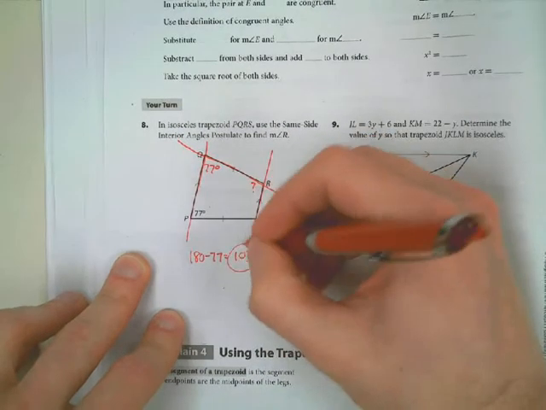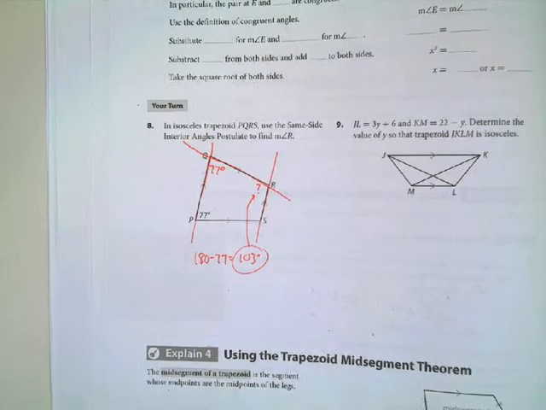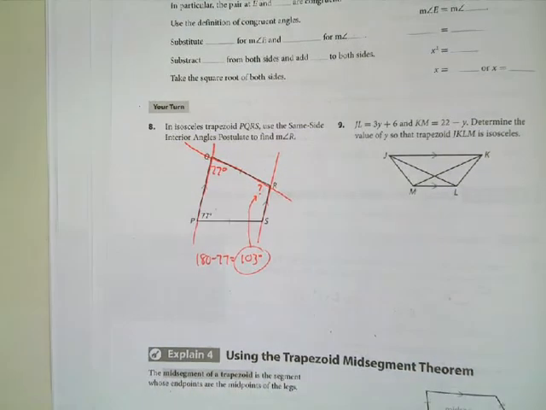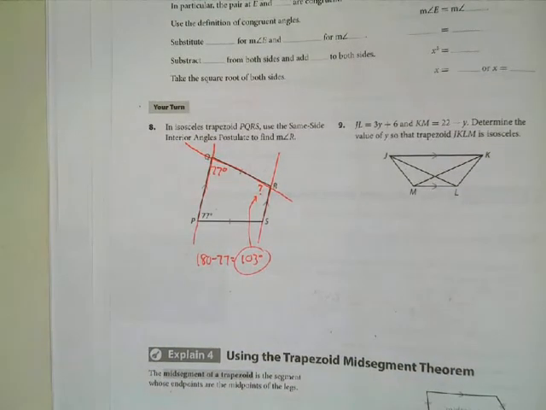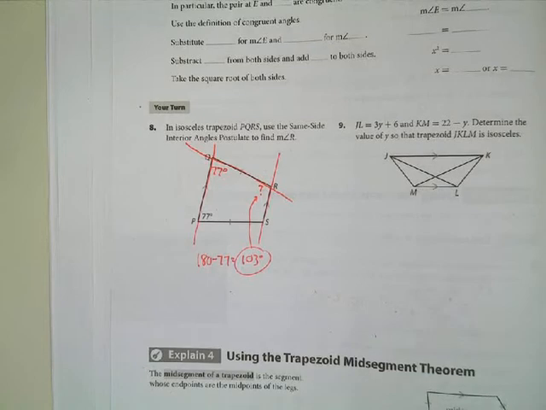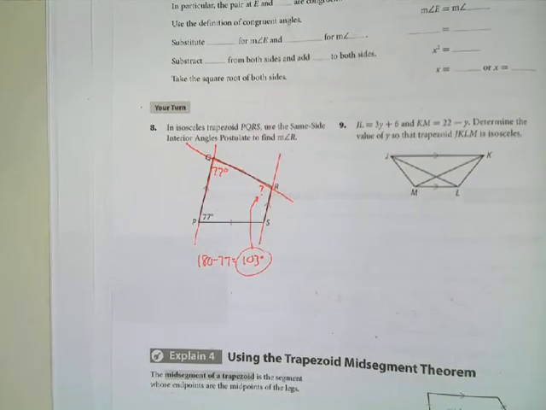So if angle R is 103 degrees, what does that mean angle S has to be? Angle S is 103 degrees as well. You got it. Exactly right. All right, last one here, and then I'll give you guys your assignment. We'll be done.